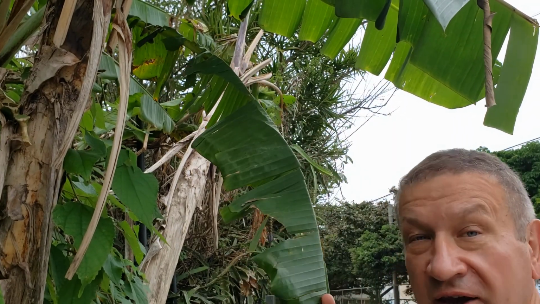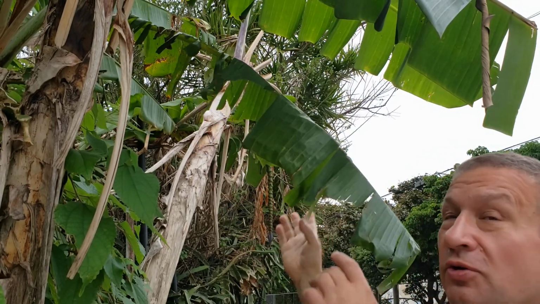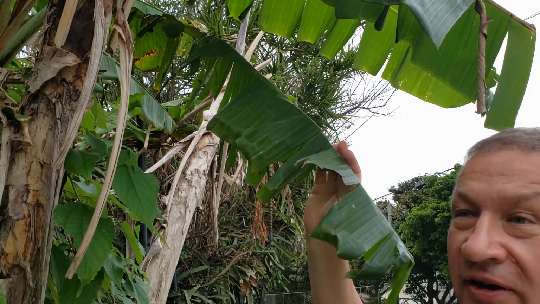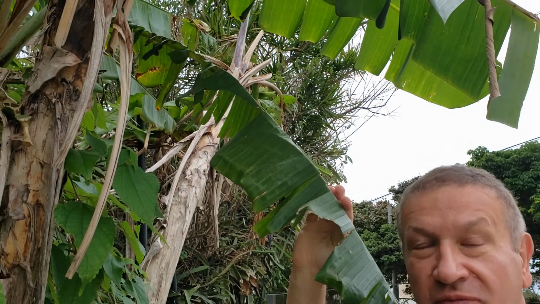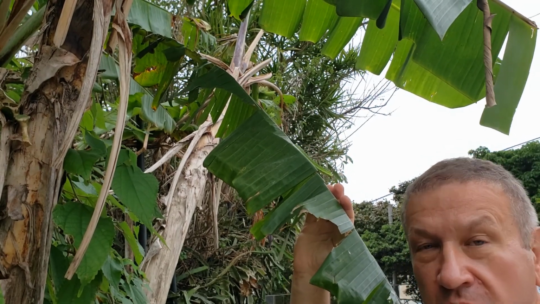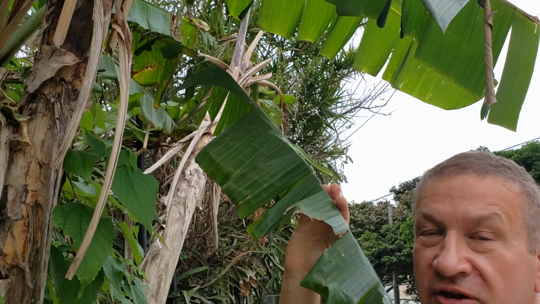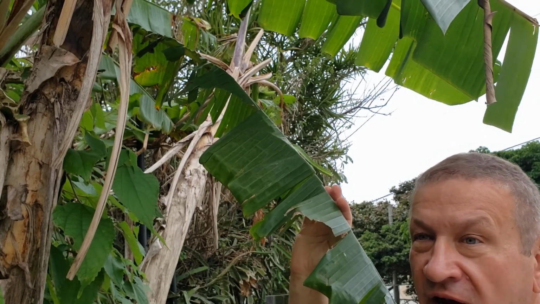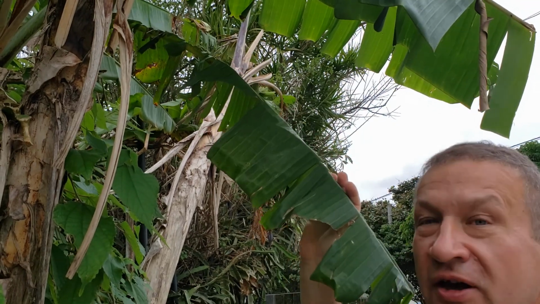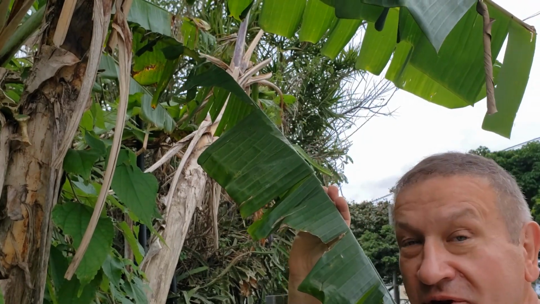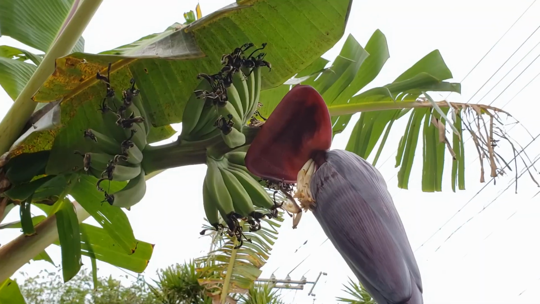Hello. Okinawa Island has its own banana, Musa liukiuensis. Liukiuensis is a specific epithet related to the Ryukyu archipelago, because in Japanese, as you know, R and L are not different. So Musa liukiuensis today, on November 24th, is flowering.